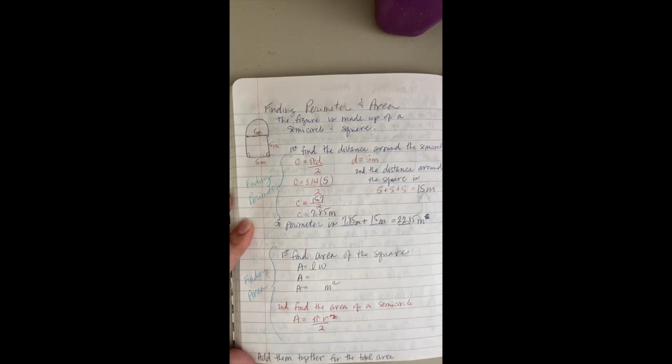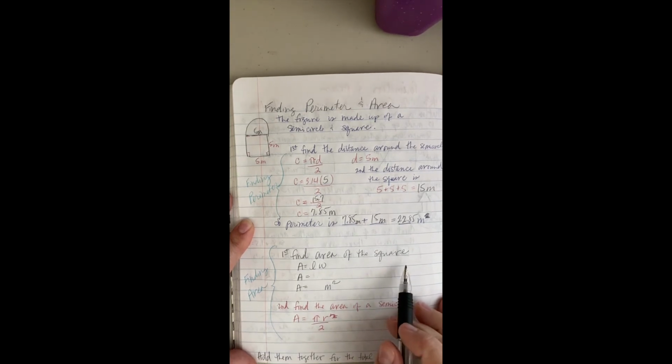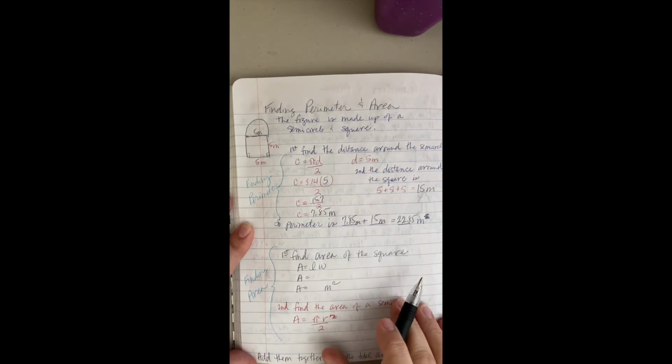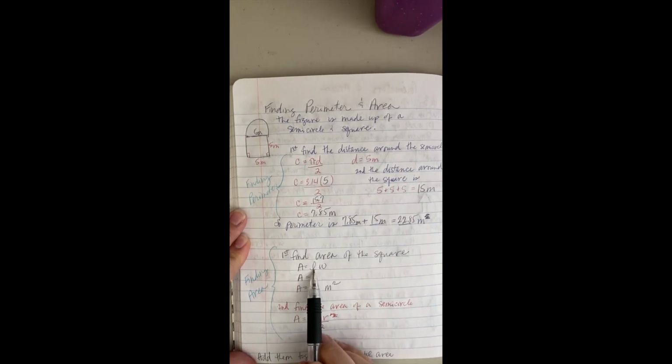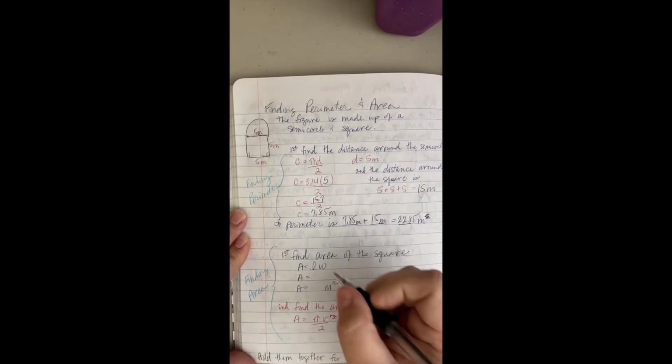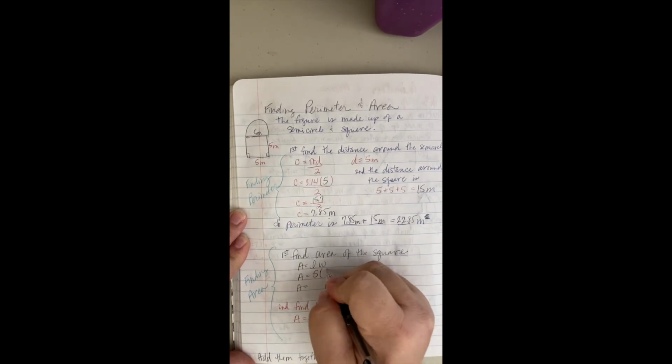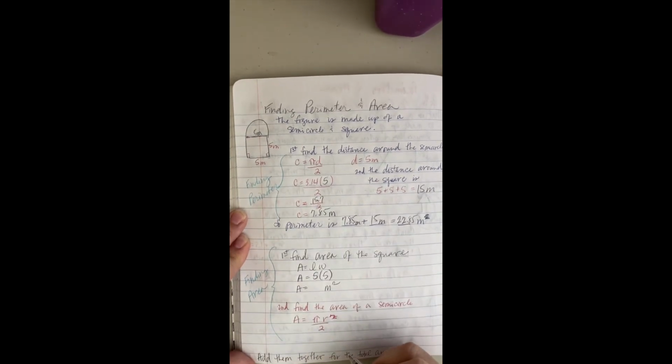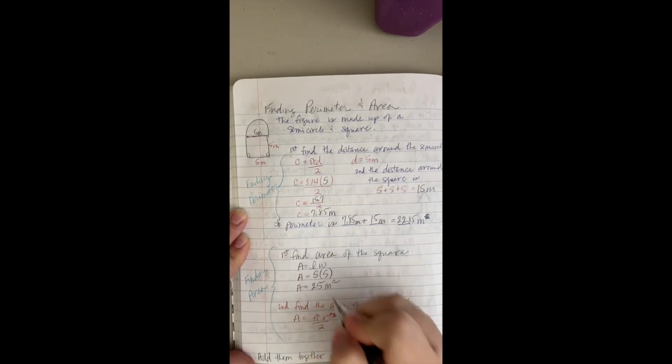Now I'm going to find the area of the square, because that's the second part. Okay, finding area. If we remember, the area of a square is simply length times width. So the length of my square is 5 and the width of my square is 5. So 5 times 5 is 25 meters squared.